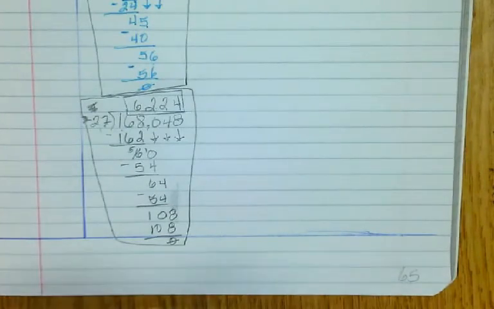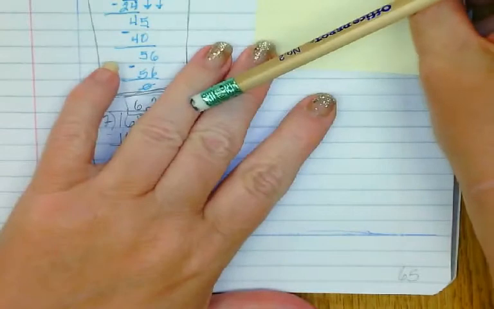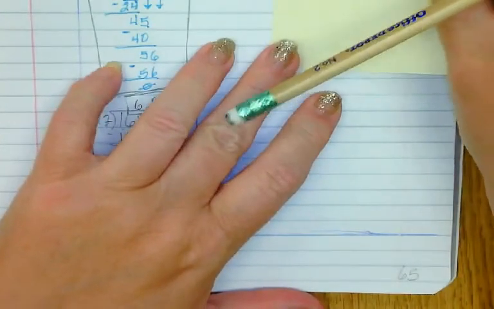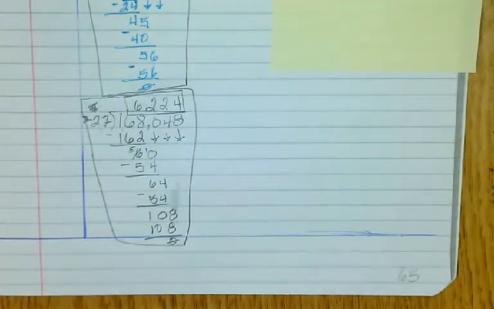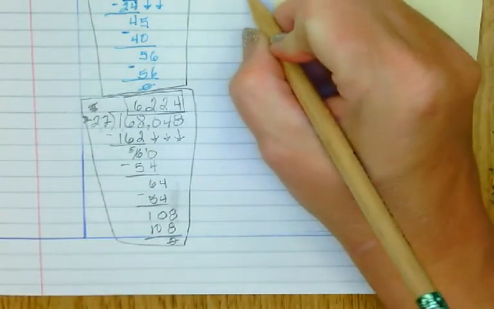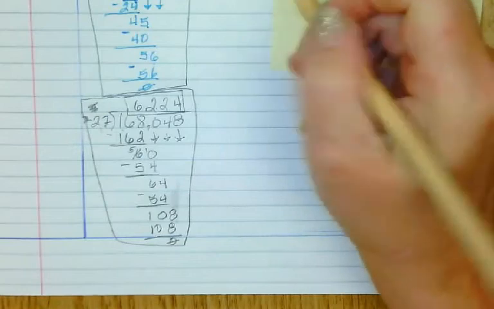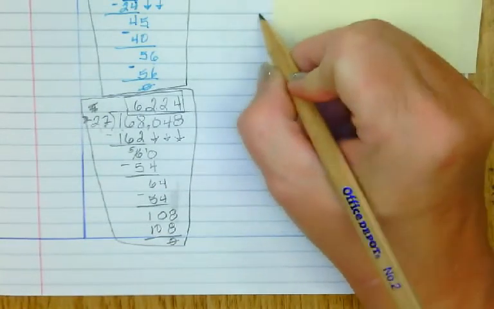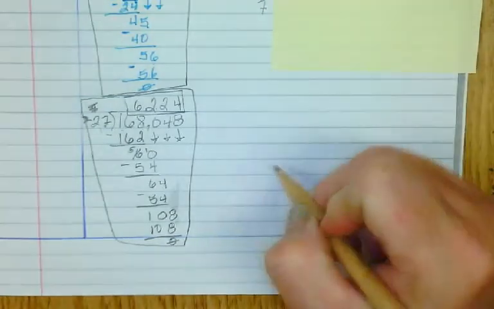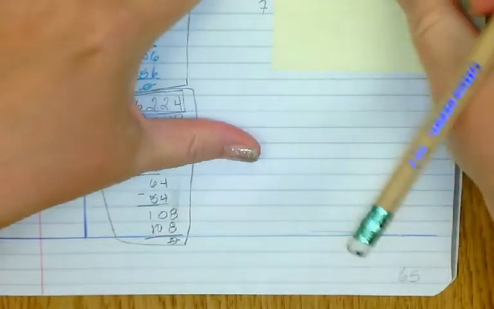Okay, one bite at a time. We cannot do 2, but we can do 23. 16 goes into 23 one time. So 1 times 16, we subtract 16. Borrow, and now 13 minus 6 is 7. Next bite.